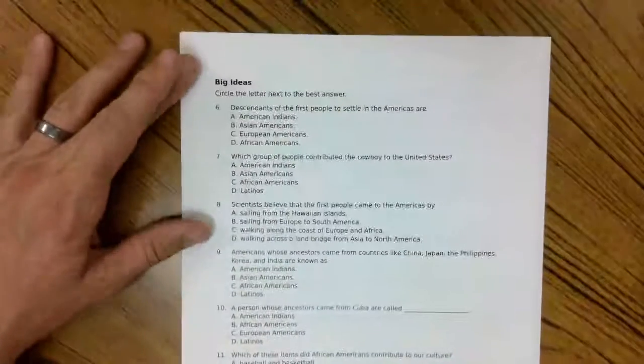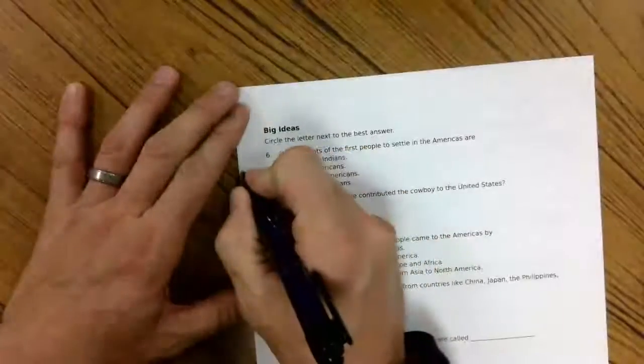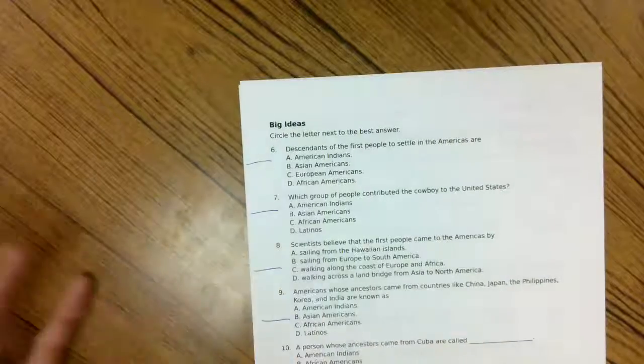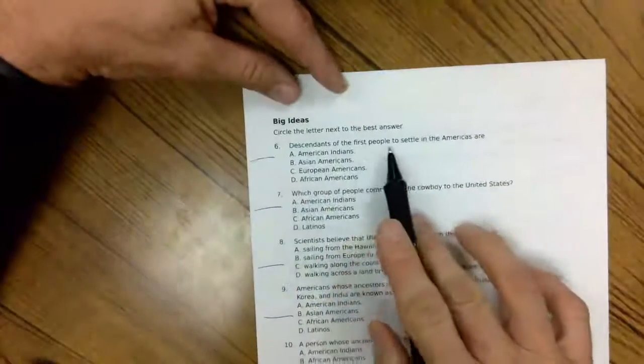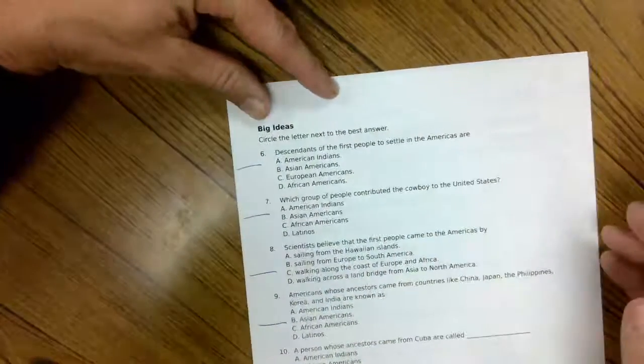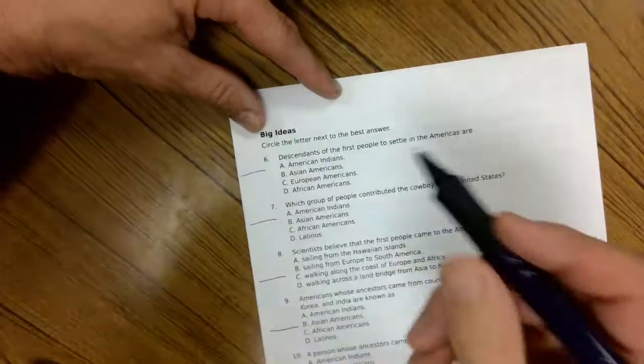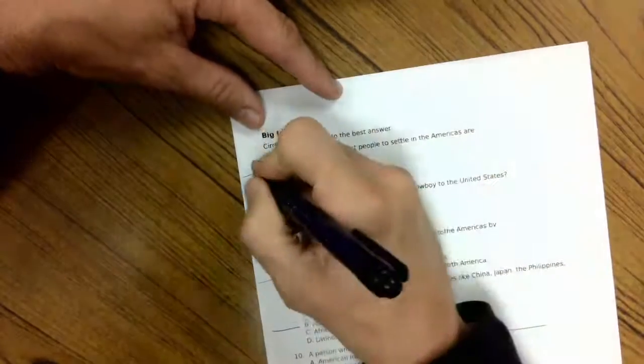Okay. Multiple choice. Now remember, we like you to write them out in front, so go ahead and put little lines here in front of each of them. You can circle your number and then write in front. Descendants of the first people who settled in the Americas are the American Indians, the Asians, the Europeans, the Africans. Well, we all know it's the Indians, so you're going to write a big old A on your line there for number 6.